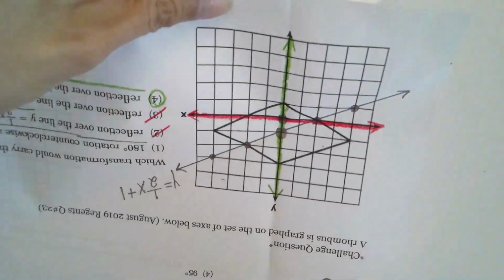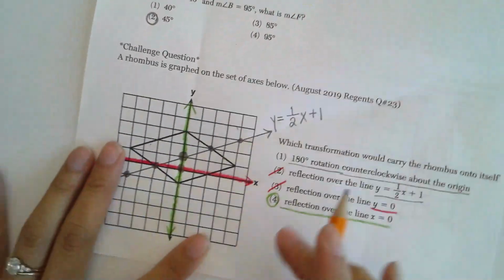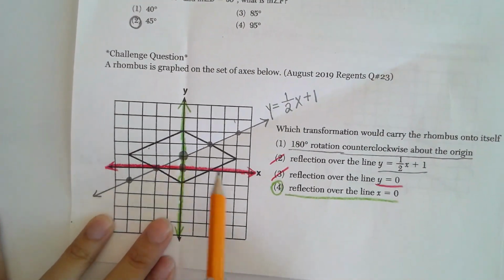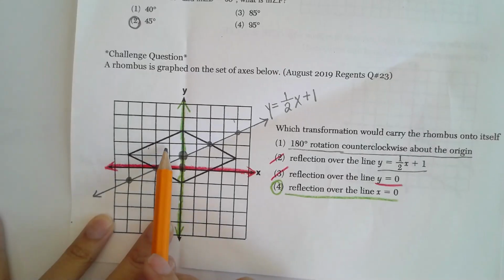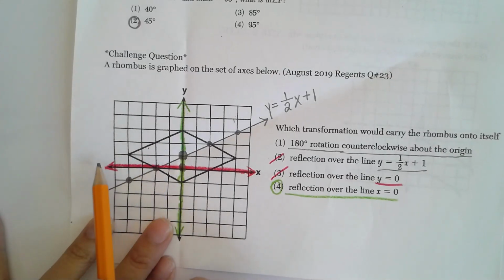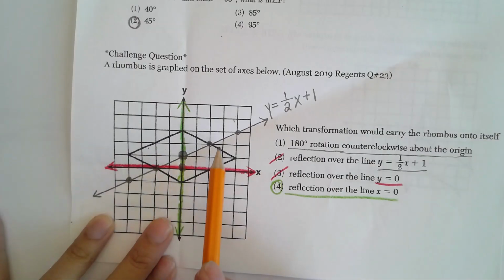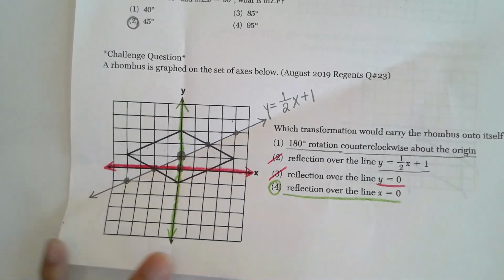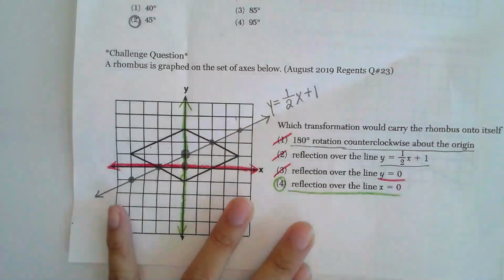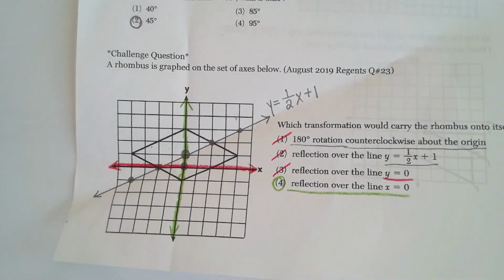And it's not going to map onto itself because if you see over here, my original image, the pre-image, has the majority of its figure on quadrants 1 and 2. So it cannot also be 1. 4 is the only correct answer choice.